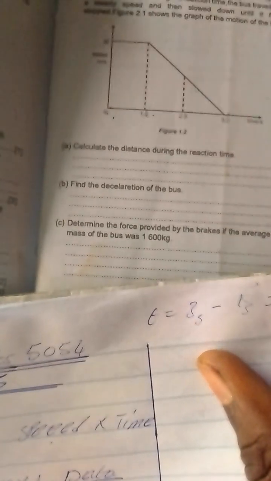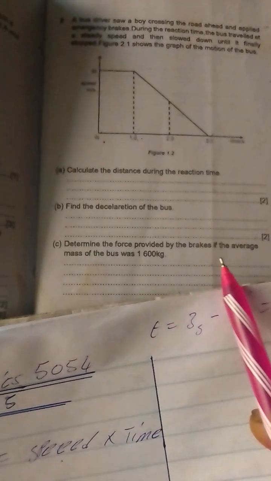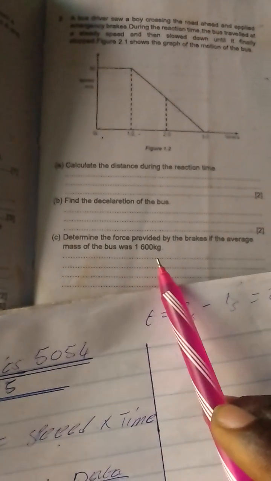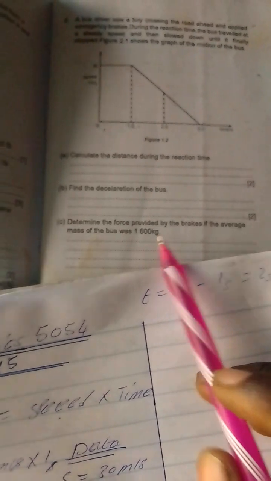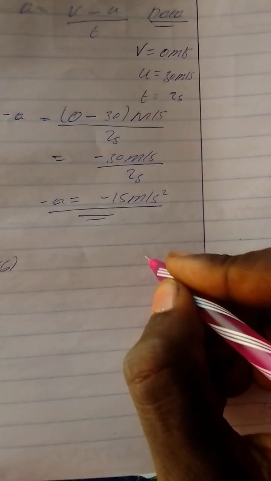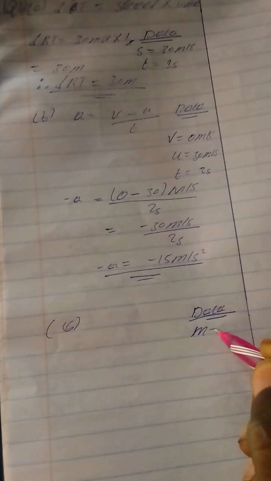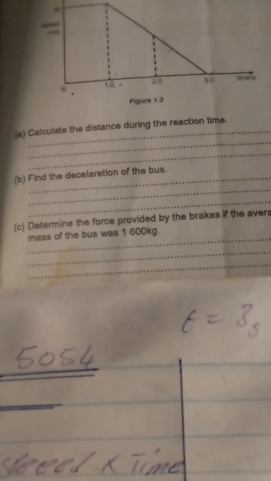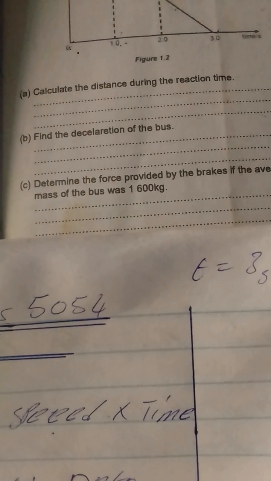Question C reads: determine the force provided by the brakes if the average mass of the bus was 1,600 kg. So now I have to determine the force provided by the brakes. Again, we're going to say data. The mass given in the question is 1,600 kg.